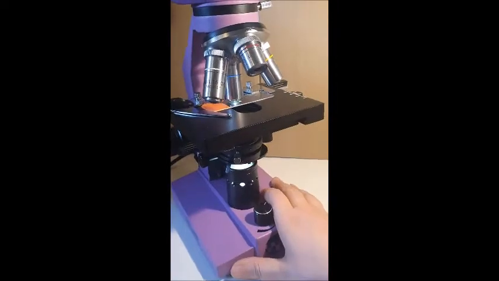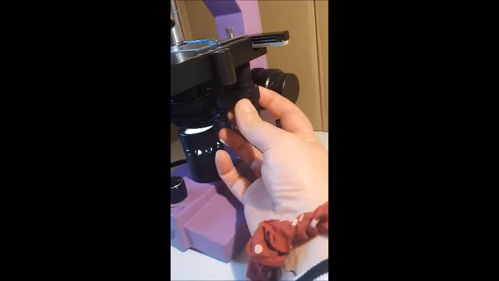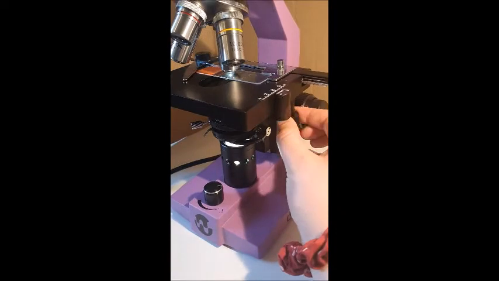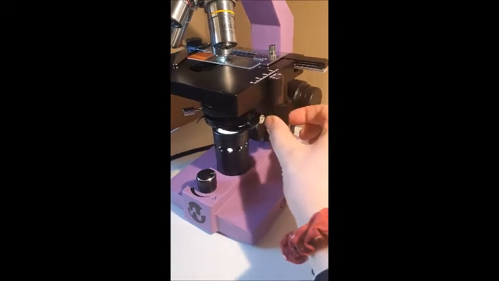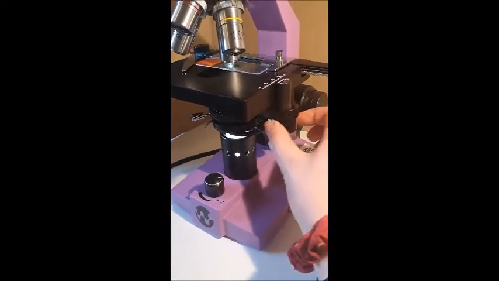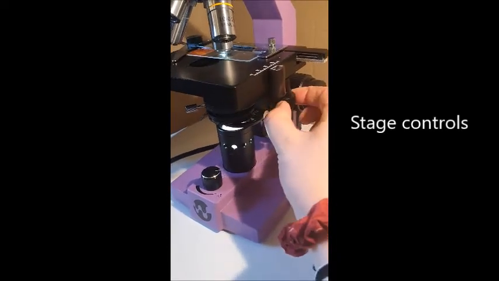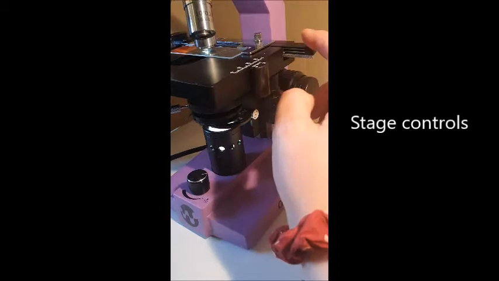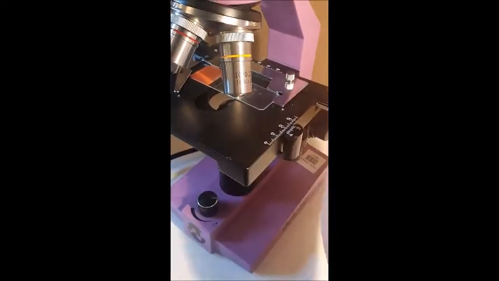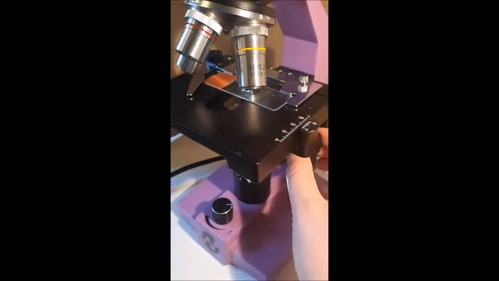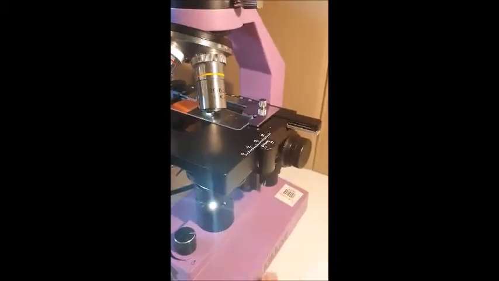Looking at the stage, if we turn it around, these little knobs here move the stage back and forth. So that one moves it up and down, and then this one moves it side to side. So you can actually see this one is moving the entire stage, whereas this one is only moving this clip that's holding the microscope slide. So that's helpful to move it around whilst you're looking at it.